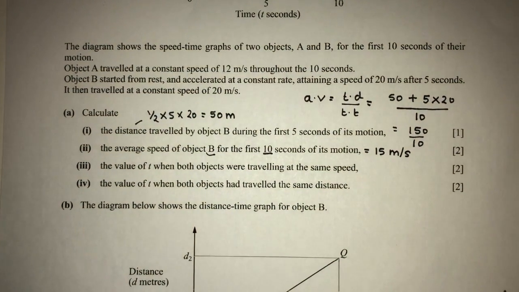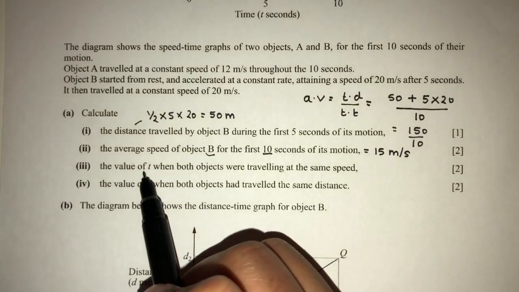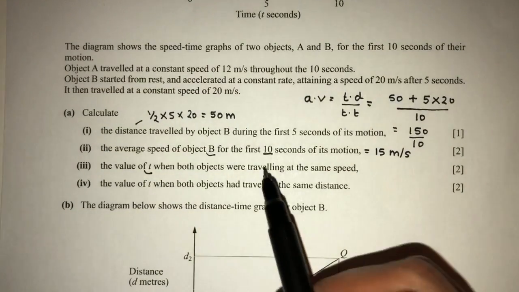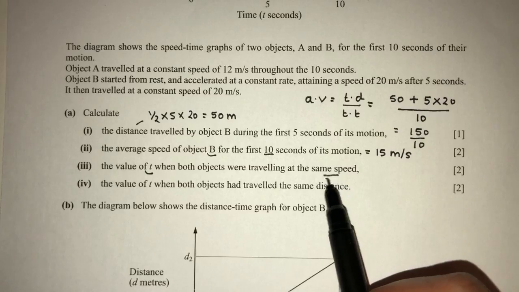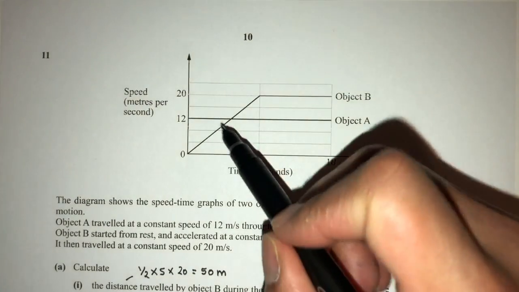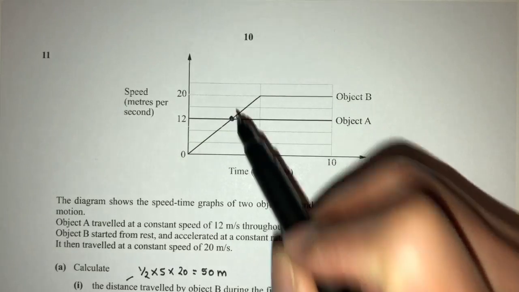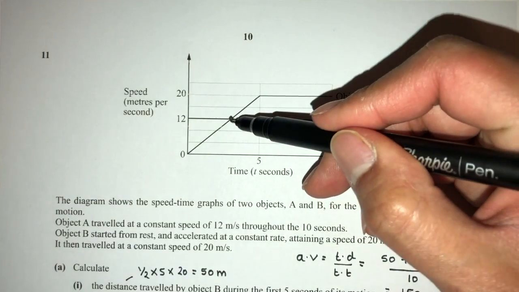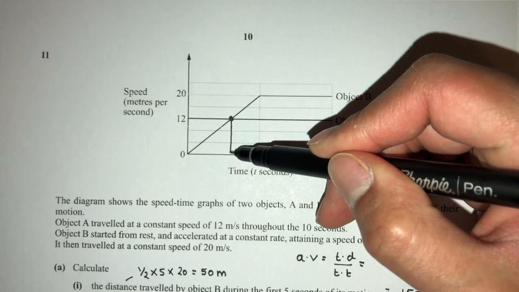Now for part 3, you have to find the value of t when both objects are traveling at the same speed. If you observe on the graph, they travel at the same speed at this point. So we have to find the corresponding value of t.